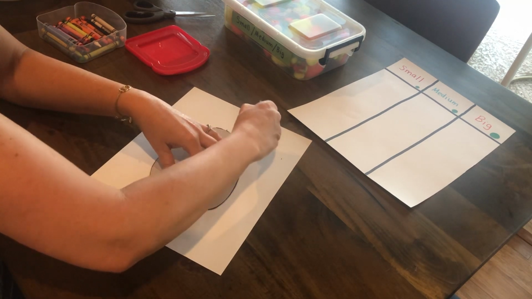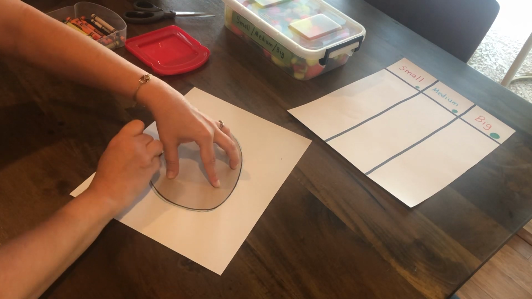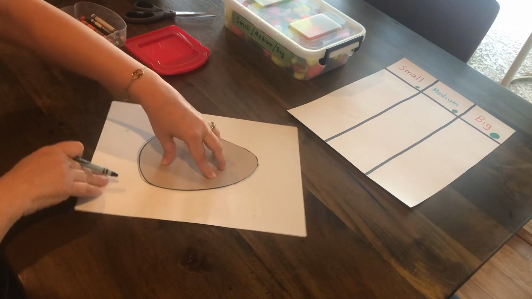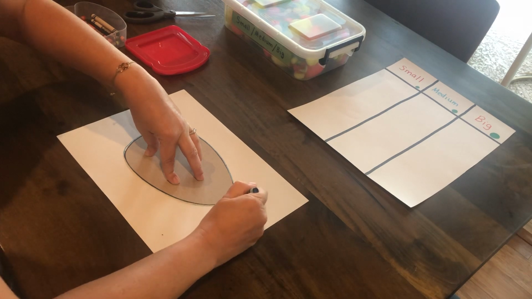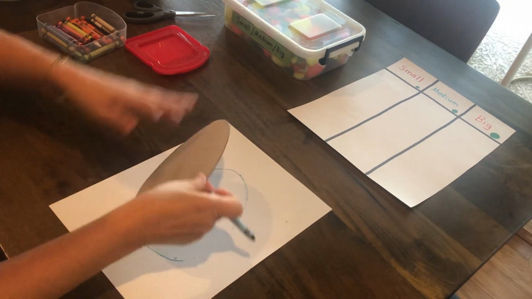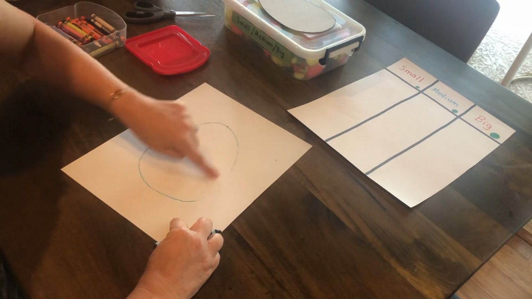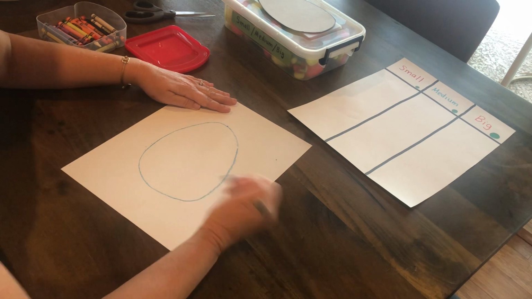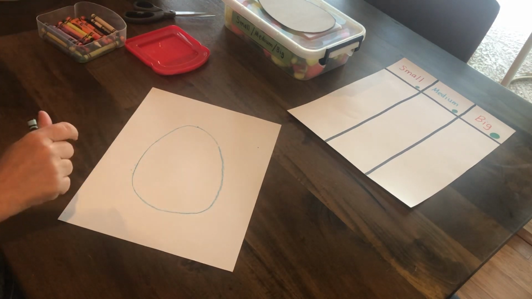So I'm gonna start at the top. I'm tracing it. So now I'm gonna move my finger, but I can't really get up there. So I'm gonna turn my paper and hold it very tight. And I'm gonna finish it just like that. So I'm gonna go ahead and put my Easter egg to the side. See what happened there? I didn't get a good draw. So I'm just gonna take my crayon and follow the line carefully. Remember, no one does things perfectly.